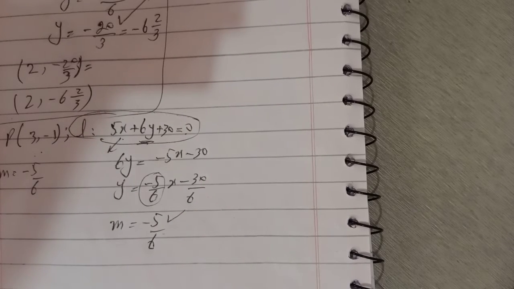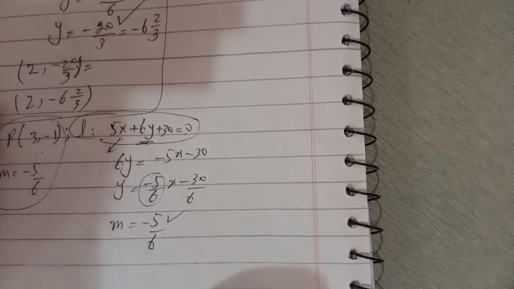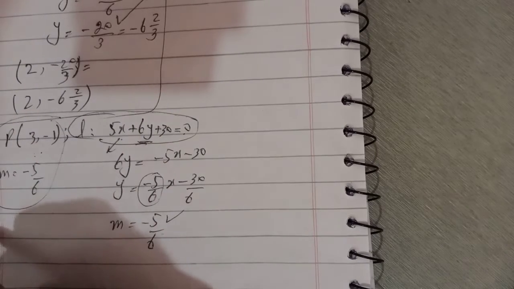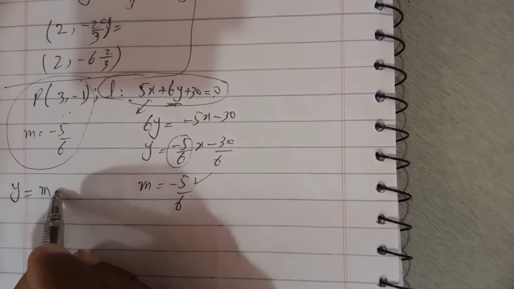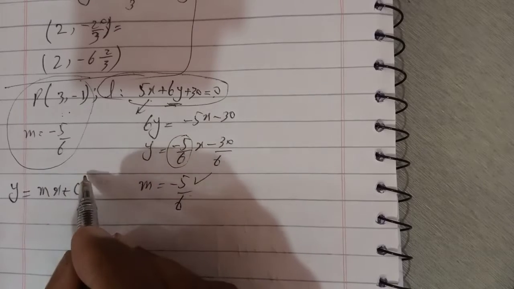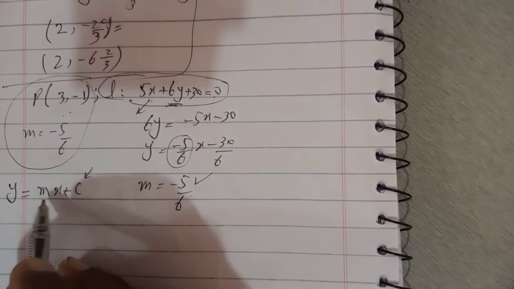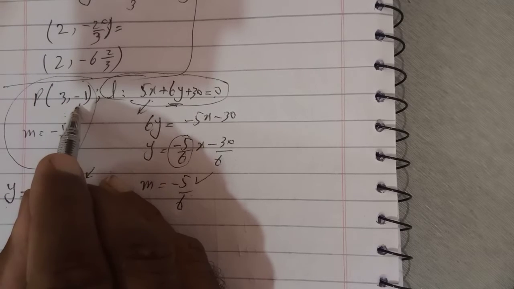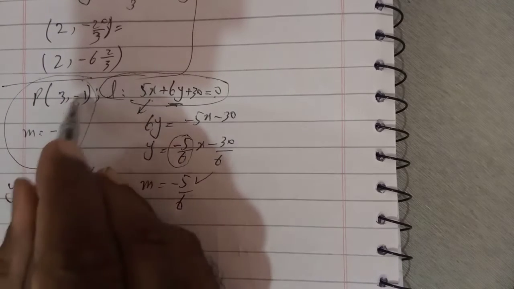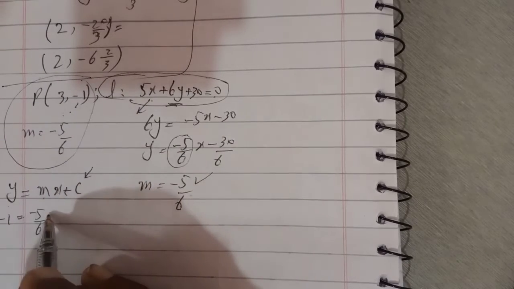Now what you have to do here is find the equation. You are given a point as well as a gradient. Now I use the formula y is equal to mx plus c. By this formula we will first calculate the value of c. I will put the values of y and x. The y value is this, minus 1, the x value is this, 3. I use this point P. In the place of y I put minus 1. In the place of m I put minus 5/6. In the place of x I put 3.